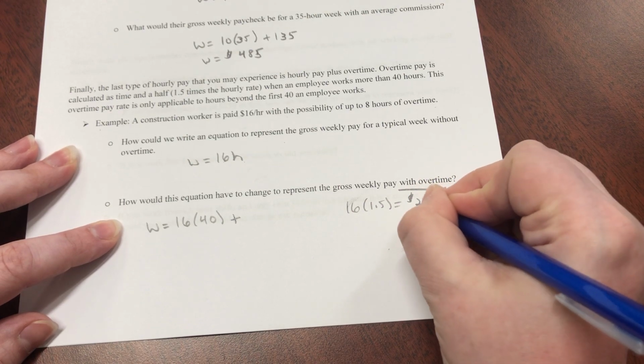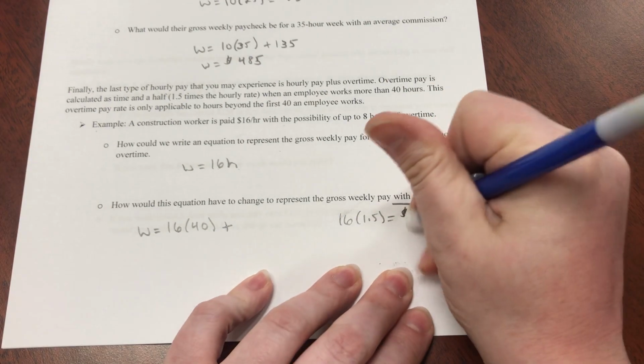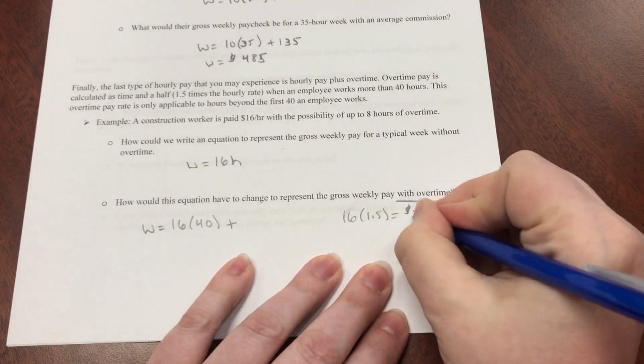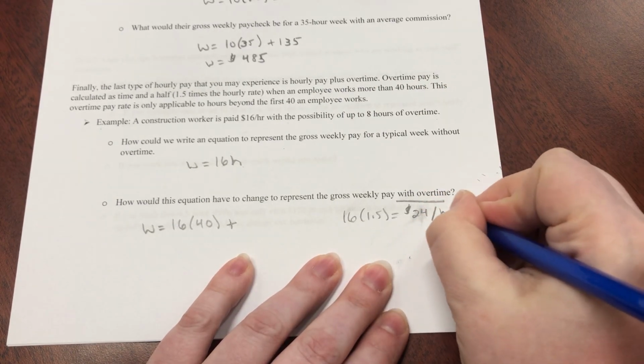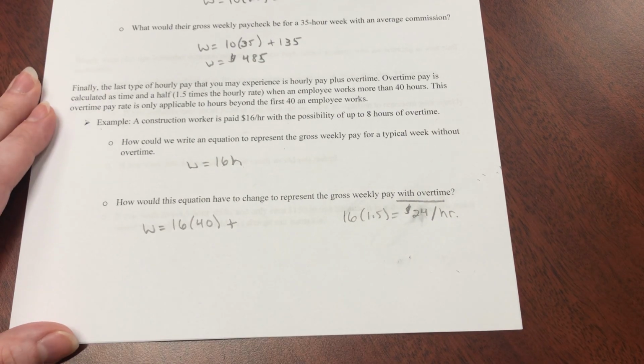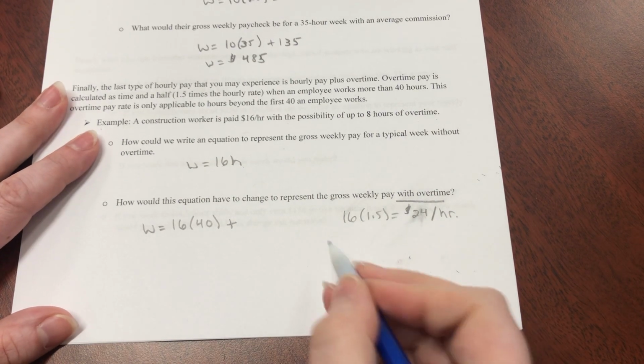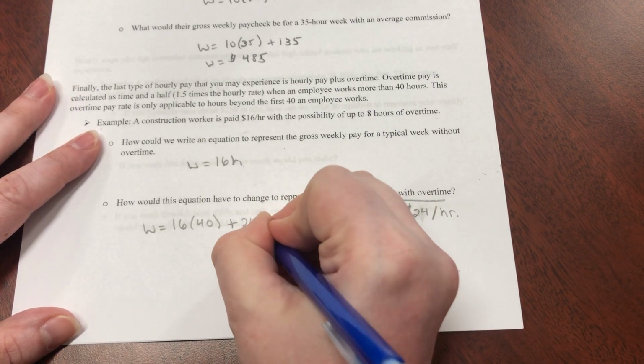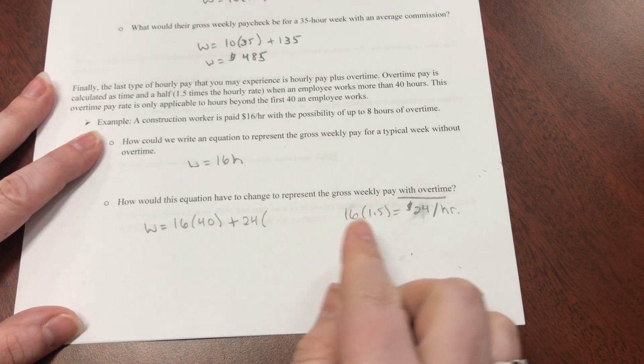And for overtime, I would get paid, miswrote there, $24 per hour. All right, so $24 per hour times the number of hours beyond 40 that I've worked.